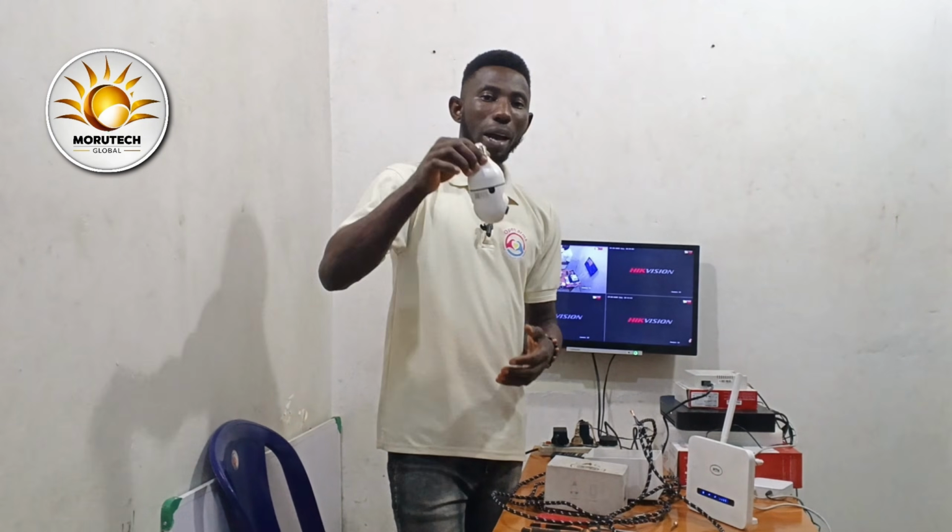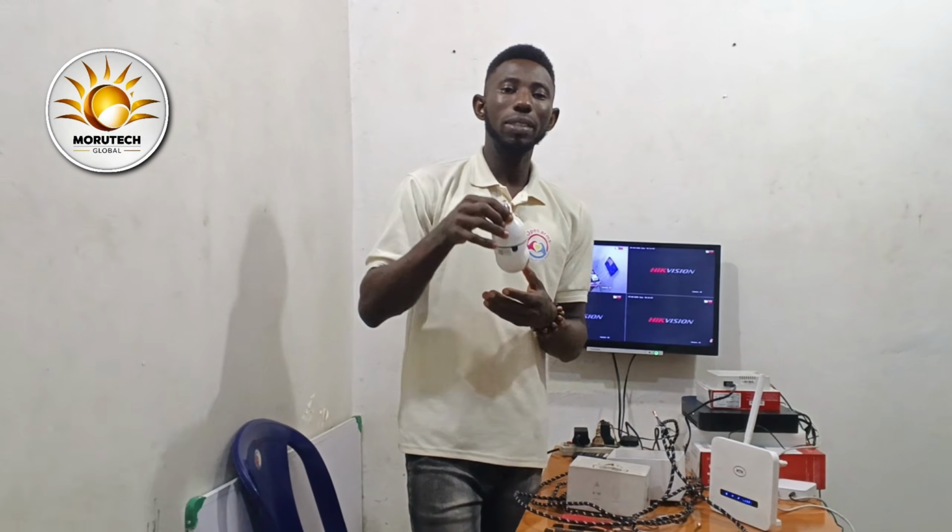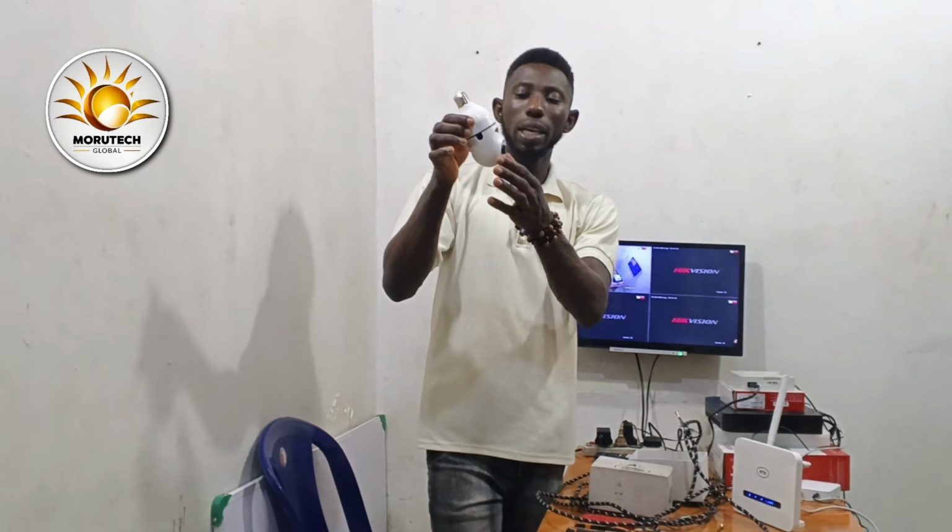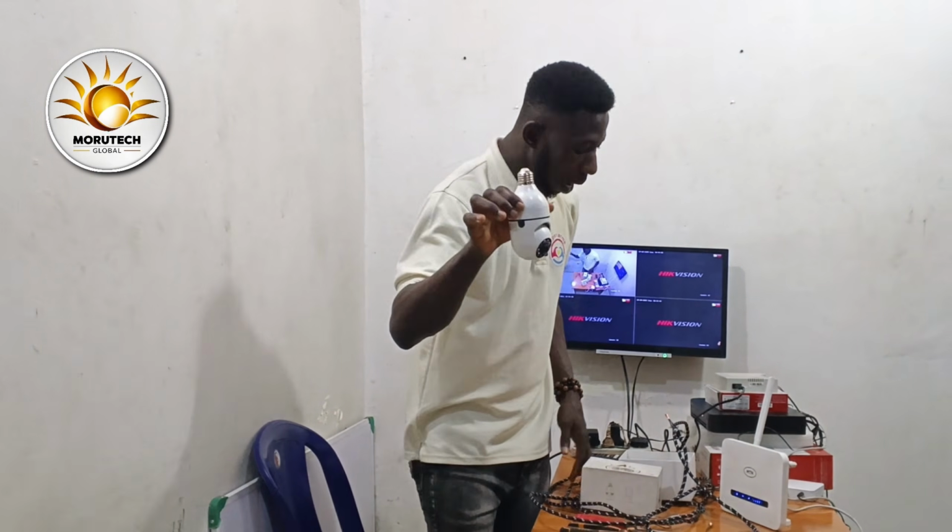So for this kind of system, we have different types of camera, like this bulb camera. We have the static one, and we have the one that rotates, like this one that rotates 360 degrees. So I want to go ahead and connect it, and we'll see it live. So this is for this camera.